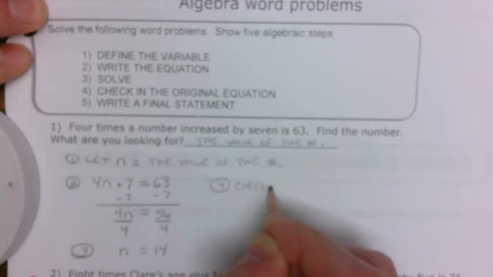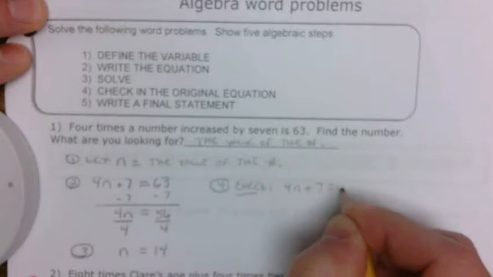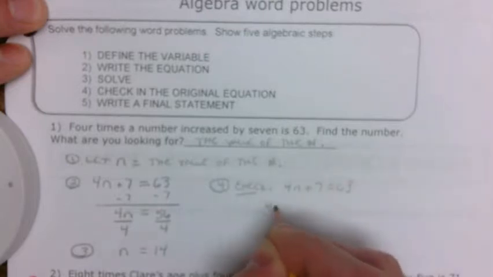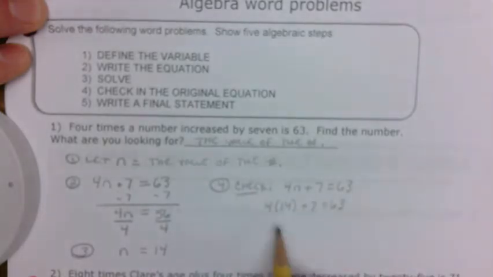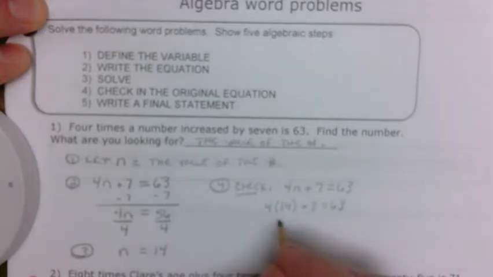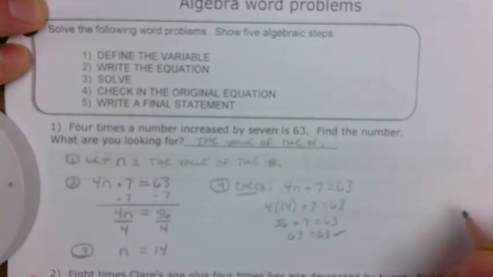Step 4, we're going to check using the original equation. So step 4, write the word check. The equation said 4n plus 7 equals 63. We think that n is 14, so we'll substitute that value in. And now following the order of operations, I'll multiply first. 4 times 14 is 56. And then when you do 56 plus 7, you do get 63. 63 equals 63, so the check works.